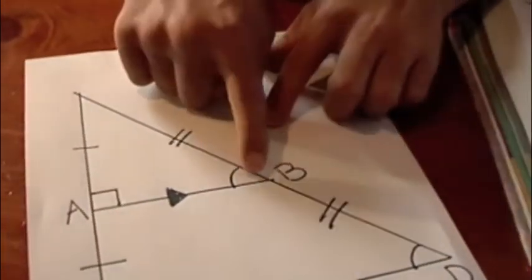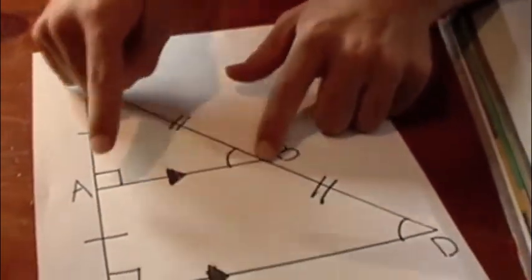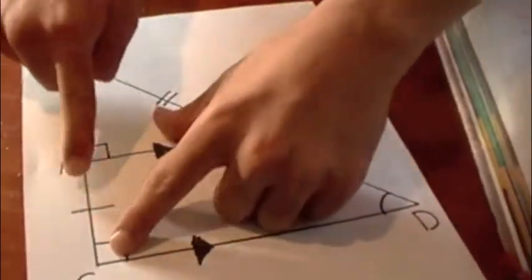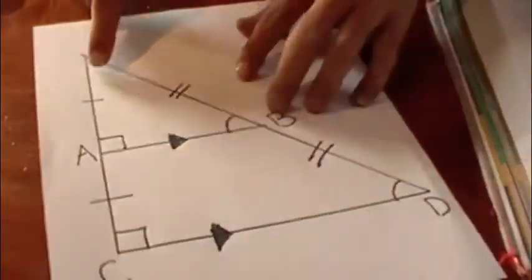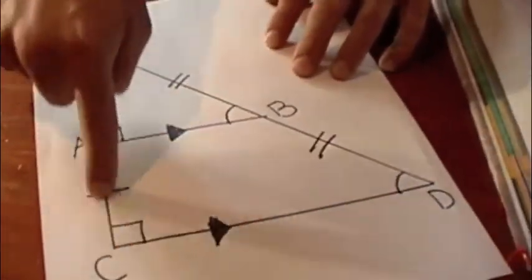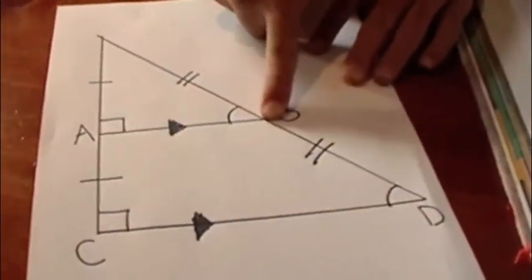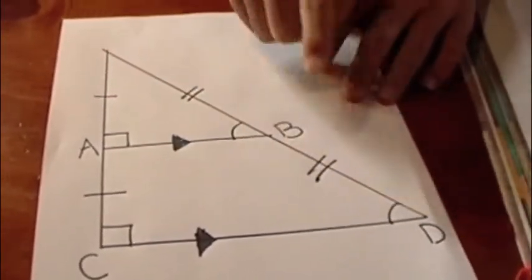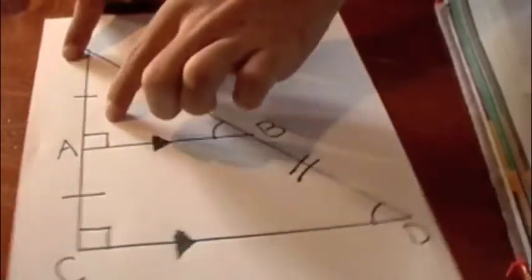Now, on the mid-segment, the end points are the midpoints of the line. So this is a midpoint of this whole line, and this is a midpoint of this whole line, and that's why they are each the same.